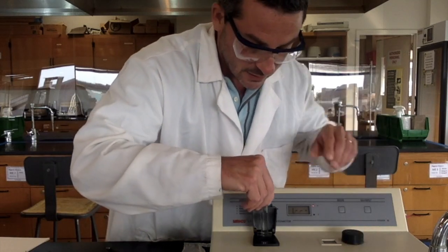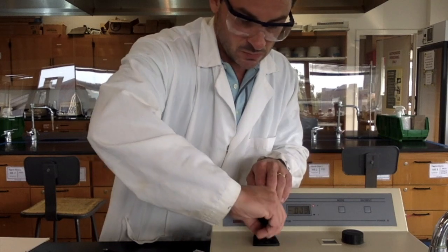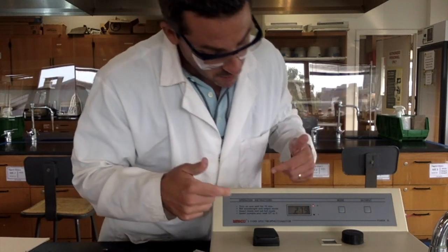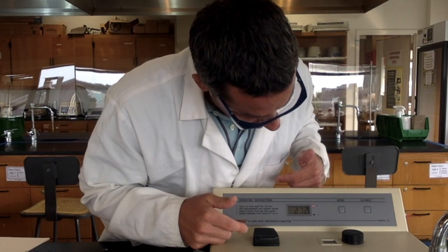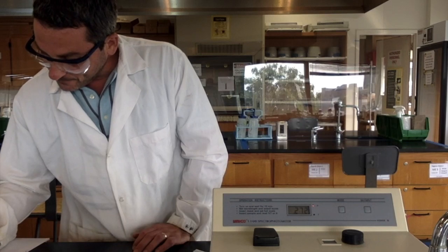Change the wavelength, water, 0. For the absorbance, 0.272. So we can see it's going up.